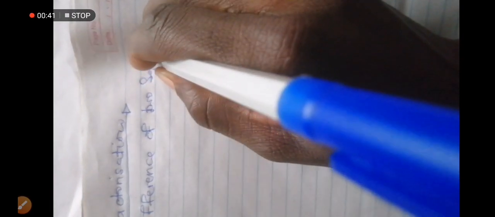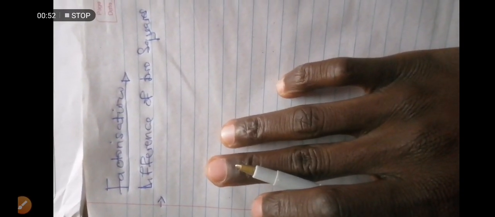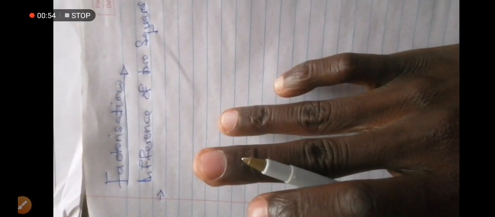Let's go into today's topic, which is factorization. Under factorization, we are going to talk only about the difference of two squares. Firstly, I'm going to explain the characteristics, or the features, or the properties of the difference of two squares.